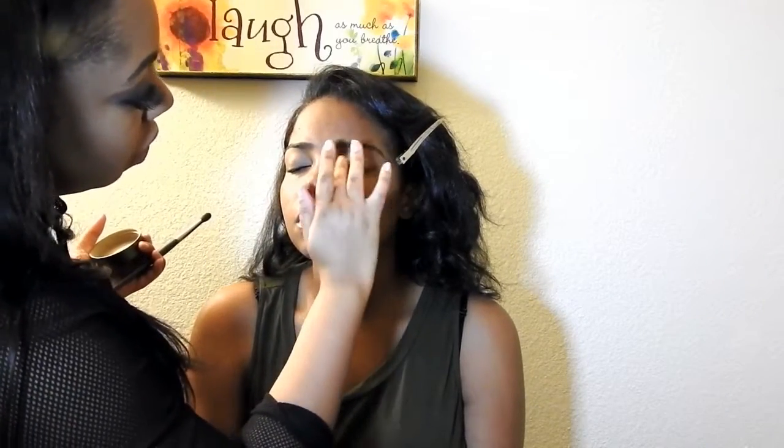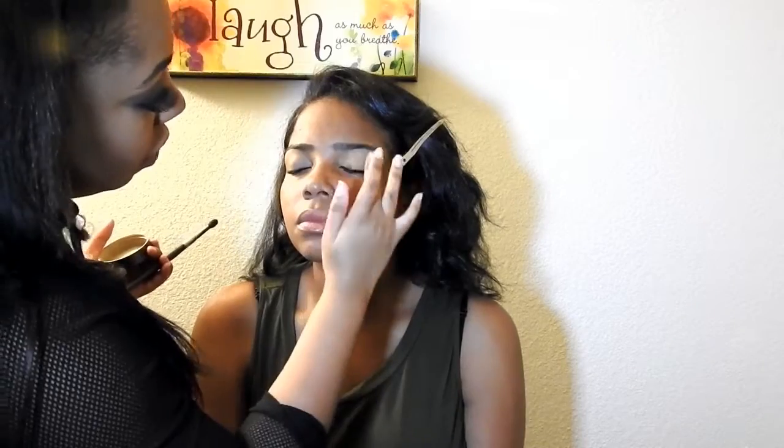So I'm applying her eyeshadow right now. The first step I'm going to do is apply concealer. I'm using that as a primer instead. And then I'm also going to be setting it with a loose powder. What that does is it just helps set the concealer, and it also helps the eyeshadows that I'm going to use blend a little bit better.